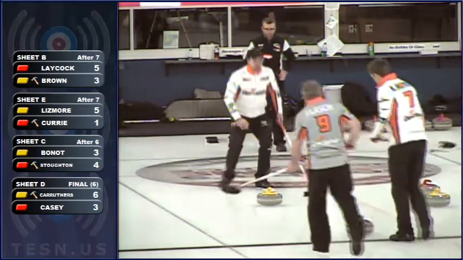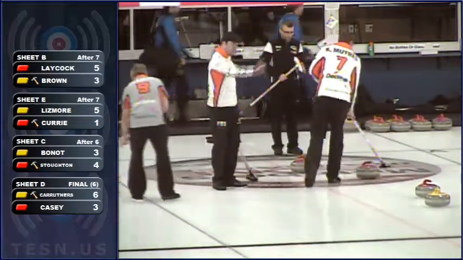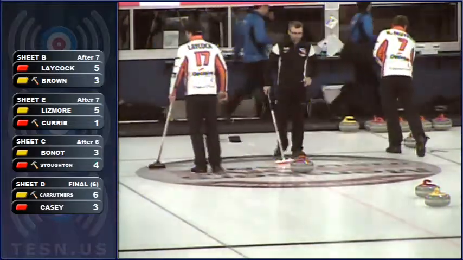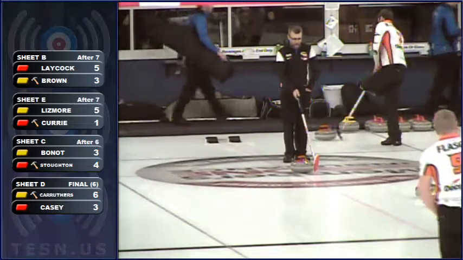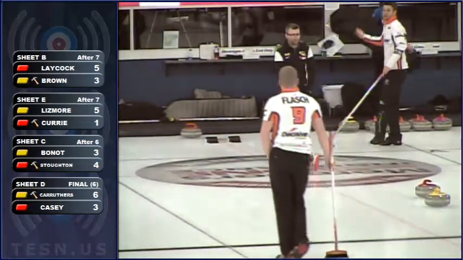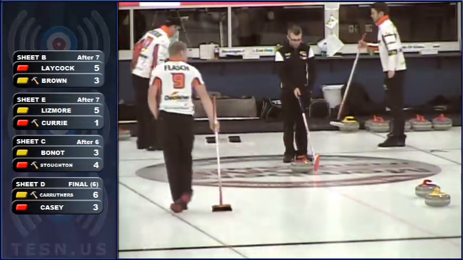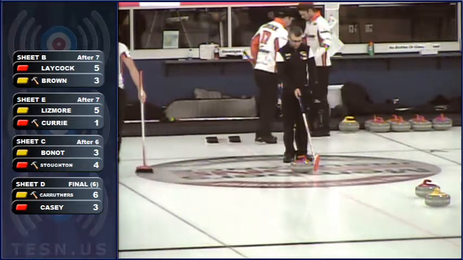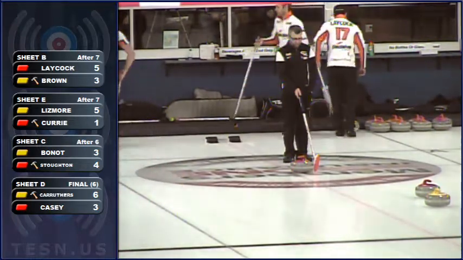Steve Laycock calls him off. Makes the peel. One more guard going up. Yeah, Craig's not going to make the move into the house until it's Croy Nurnberger's turn to throw.